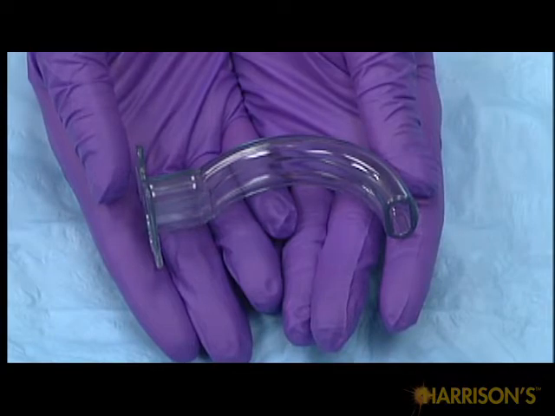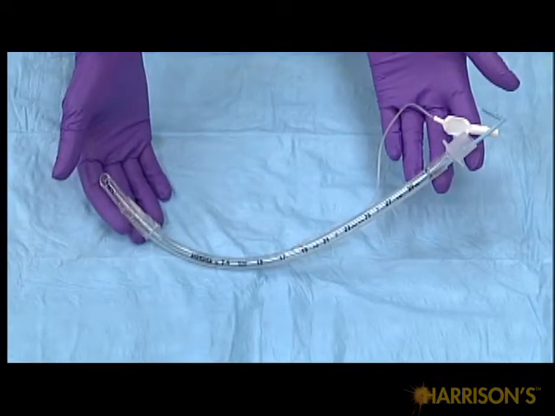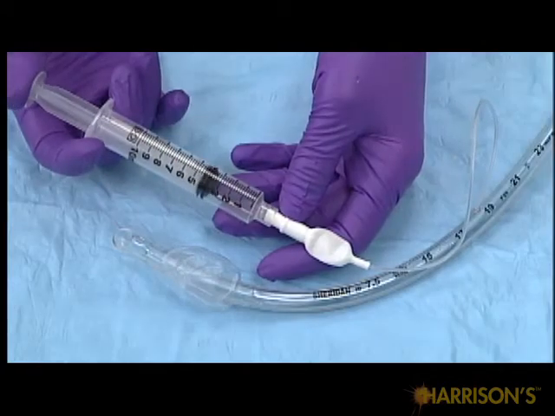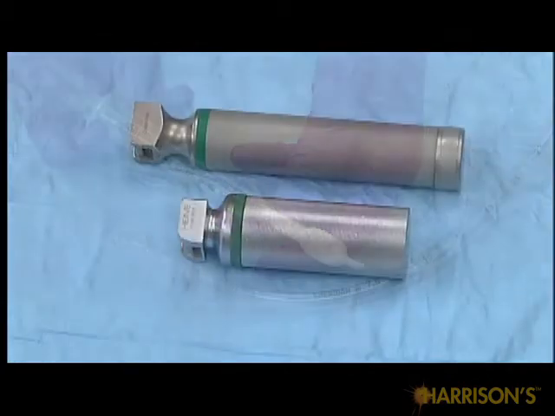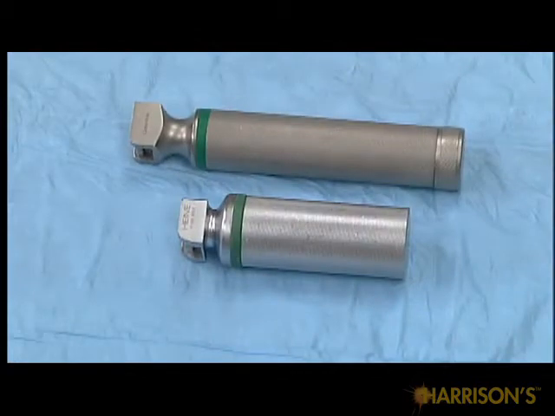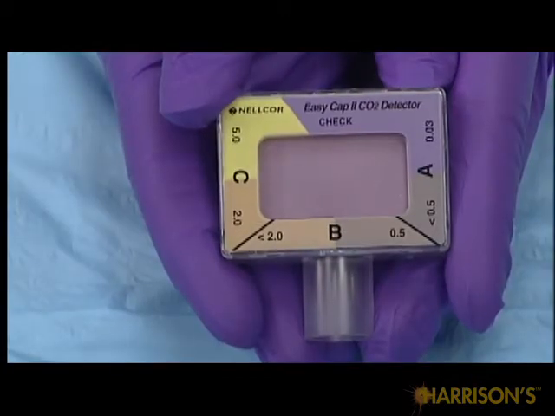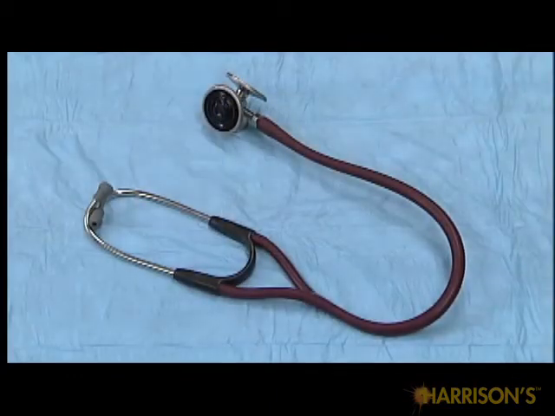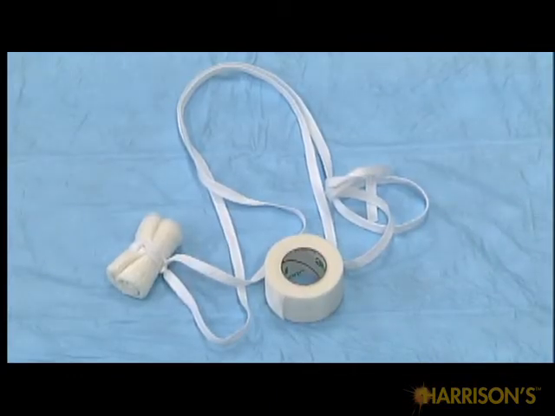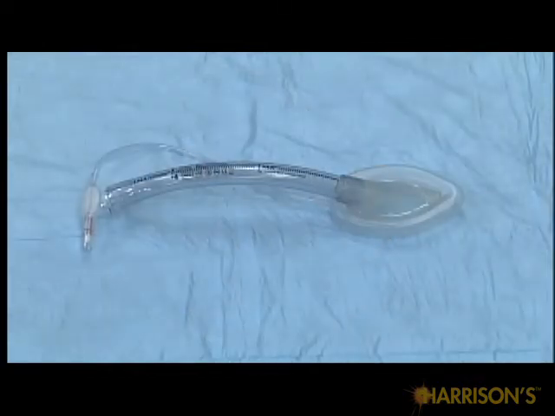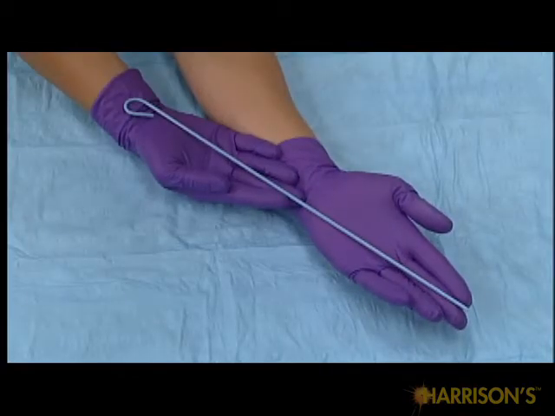airway for ventilation, endotracheal tubes, one size smaller and one size larger than presumed size, syringe for cuff testing and inflation, laryngoscope handles, laryngoscope blades, a curved Macintosh and a straight Miller in various sizes, end-tidal CO2 detector, stethoscope, tie or tape for securing the tube, LMA in case of inability to ventilate or intubate, one size smaller and one size larger than presumed size, stylet.